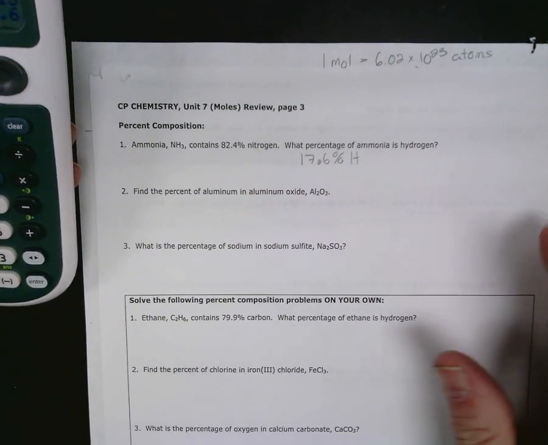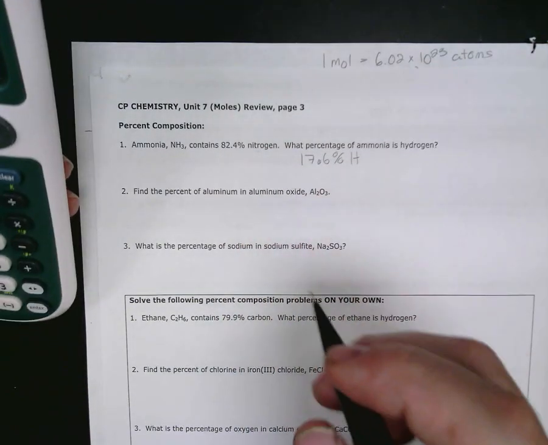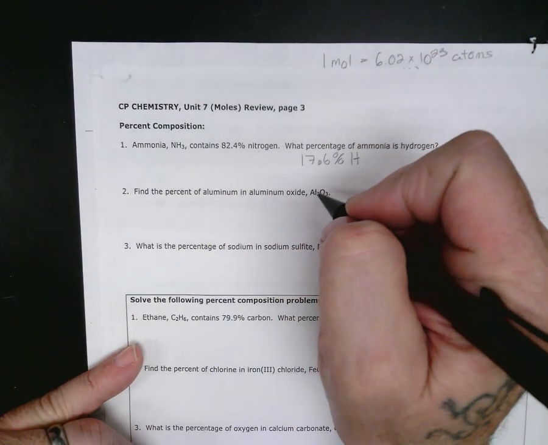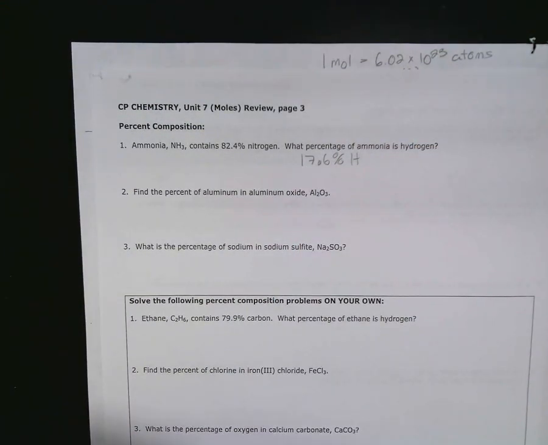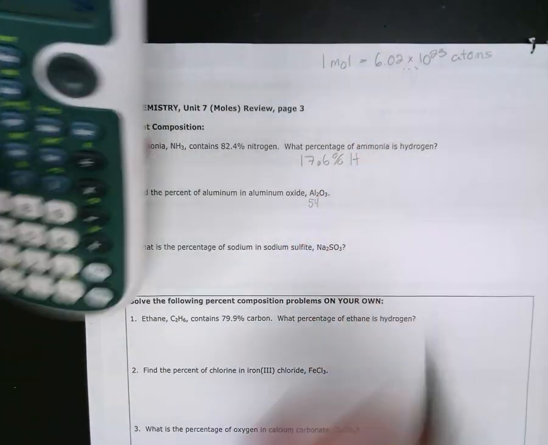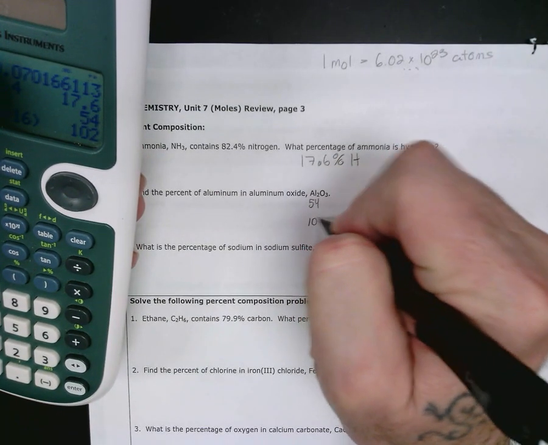All right, percent of aluminum in aluminum oxide. Okay, so it's the part divided by the whole. So I'm going to figure out what the part is first. Al is 27 per mole times 2 moles equals 54. So that is the part. And then if I add that to 3 oxygens times 16, I get the whole, which is 102 grams per mole.